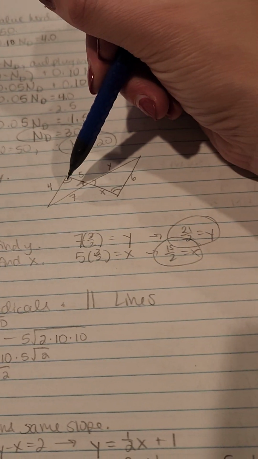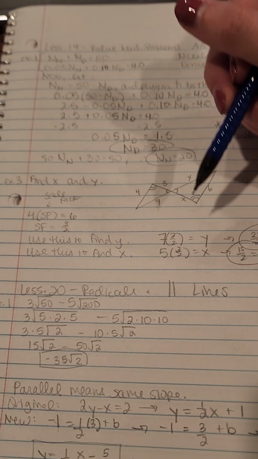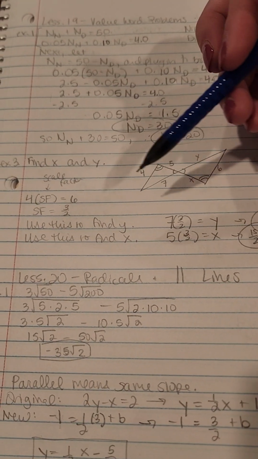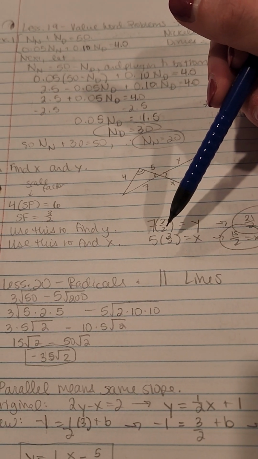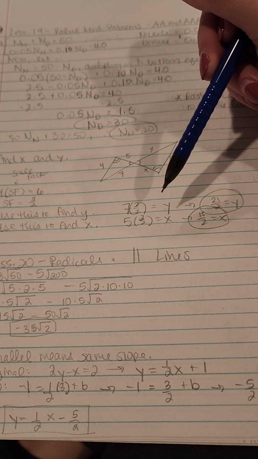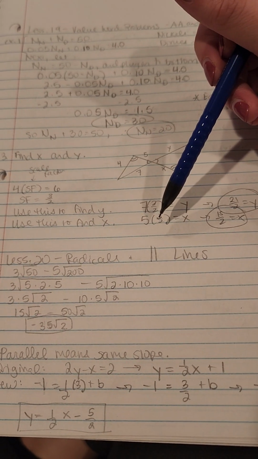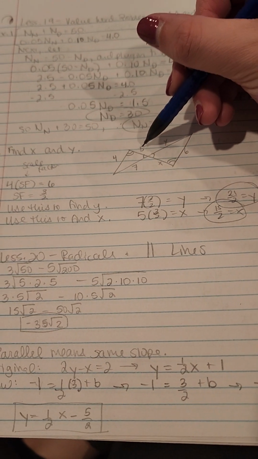So that's saying that this is the proportion that we have going on here. So we can use this to find y. 7 times that scale factor is going to equal y. So I can multiply that out and find that 21/2 equals y. And I can do the same thing with 5 and x.